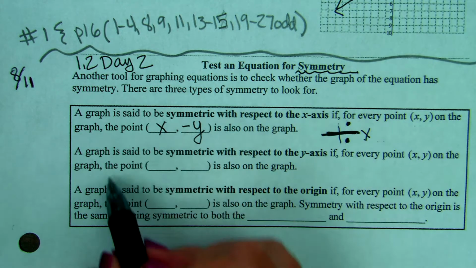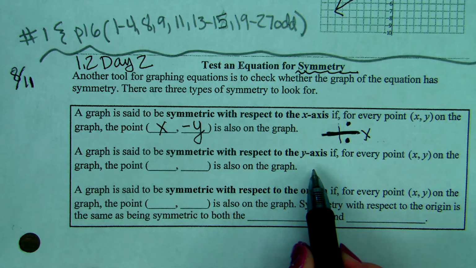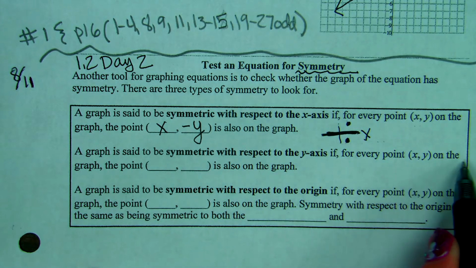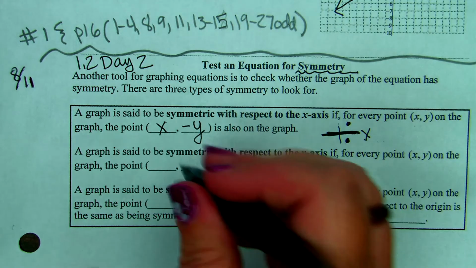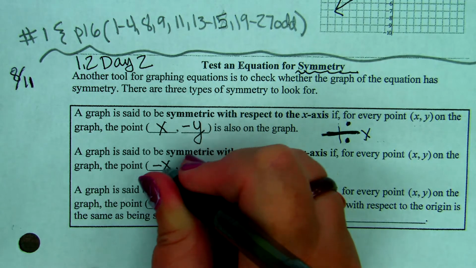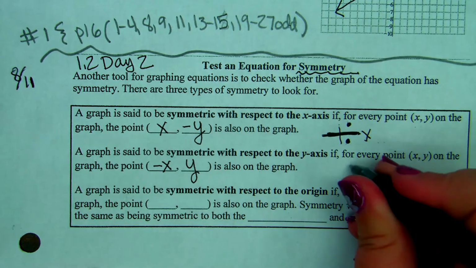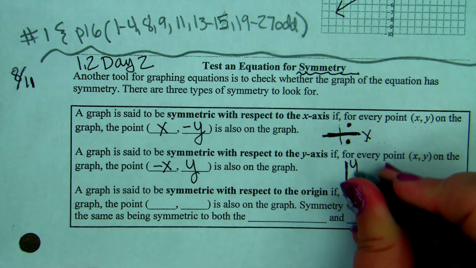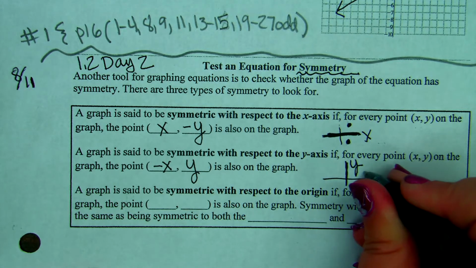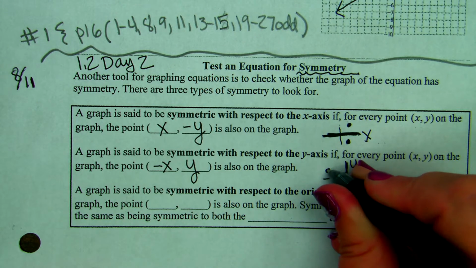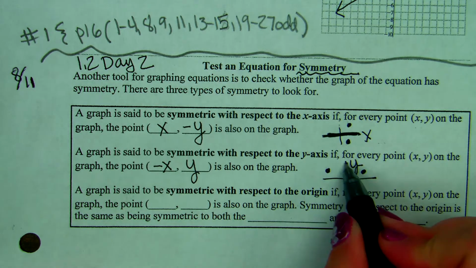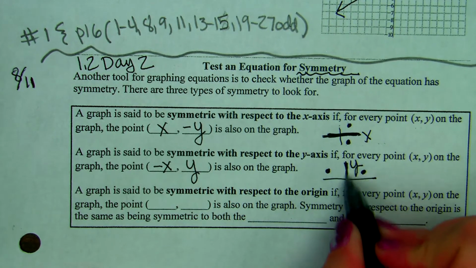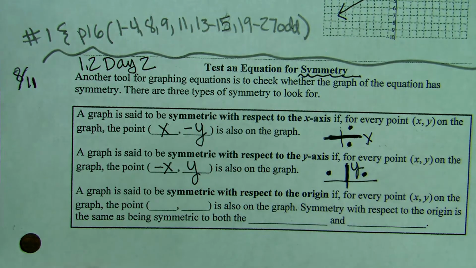A graph is said to be symmetric with respect to the y-axis if for every point (x, y) on the graph, the point (-x, y) is also on the graph. So if we have the y-axis this time, and we have a point (x, y) on the graph, then (-x, y) would also be on the graph, and the axis of symmetry is the y-axis this time.